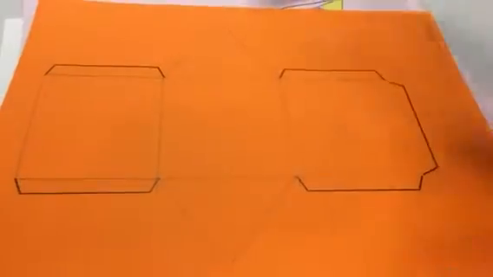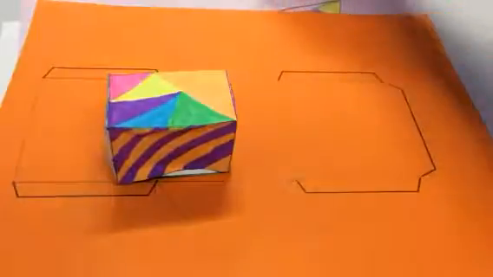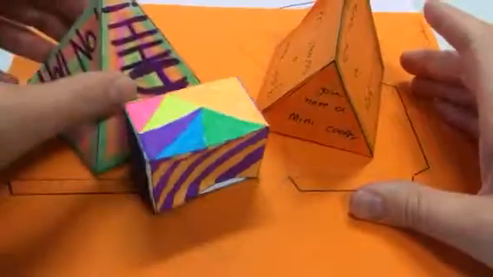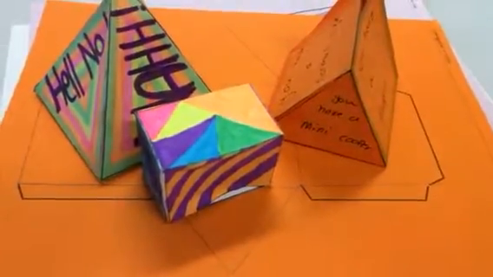Fantastic, there we are. So that's 3 very nicely decorated 3D shapes with their nets.